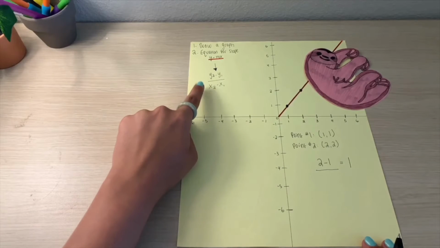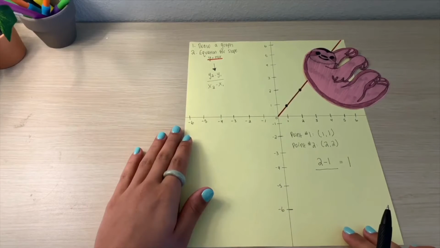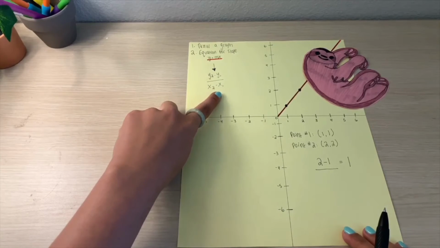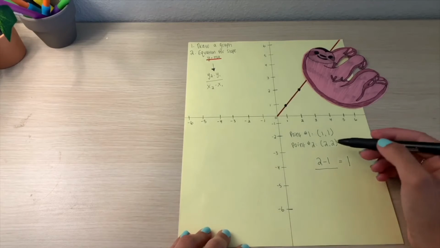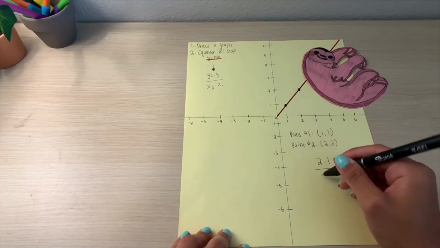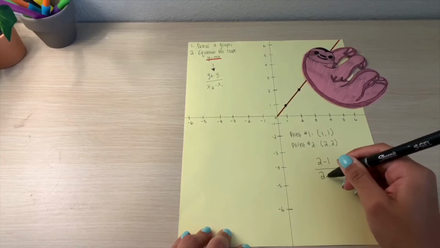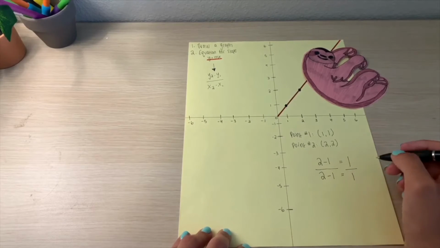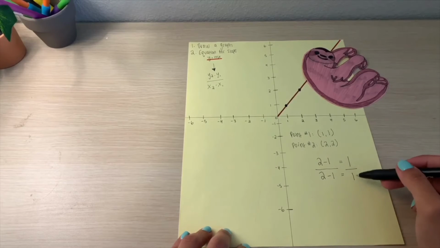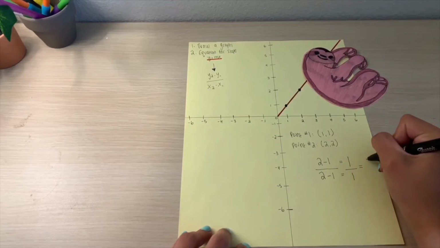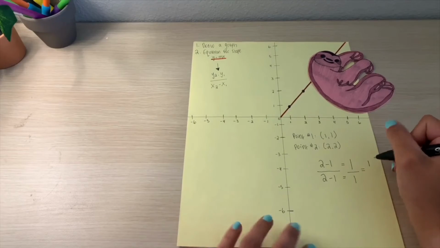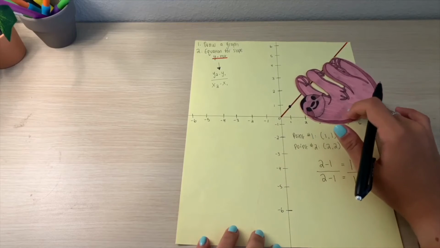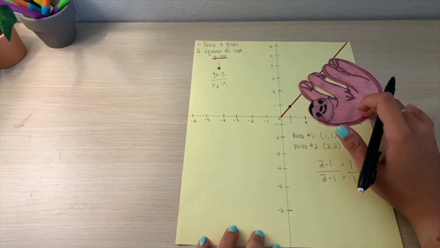Next, we have to find the change in x value. Like before, you will now take the x2 coordinate minus the x1 coordinate. For me, it would be 2 minus 1, which equals 1. We now have an answer of 1 over 1, which simply simplifies to 1. We can see that our sloth is hanging at a slope of 1.